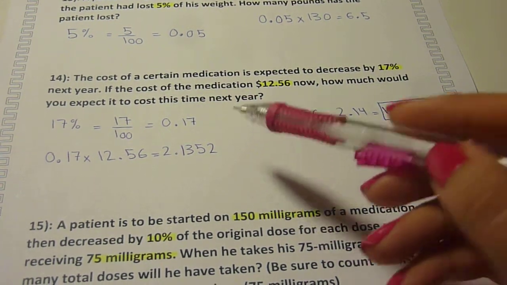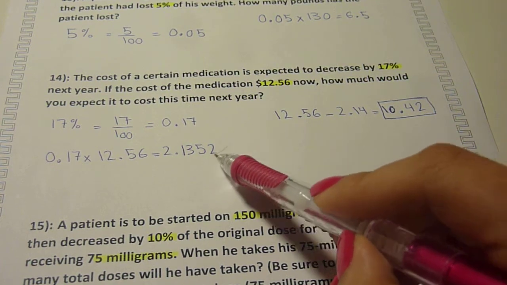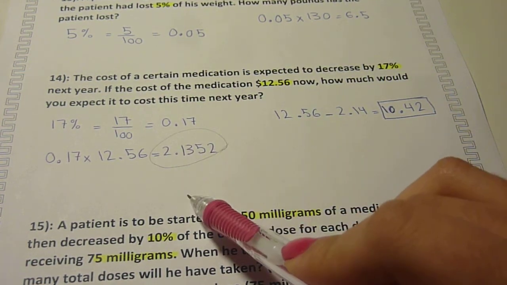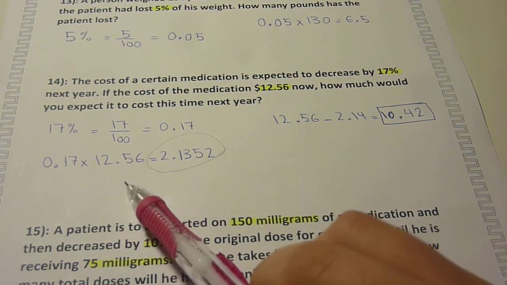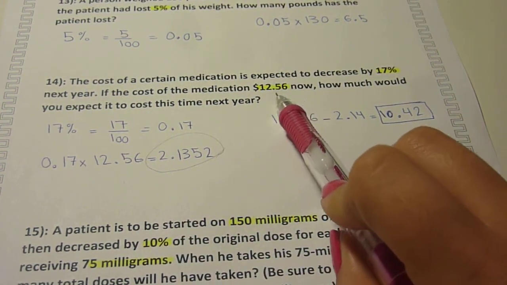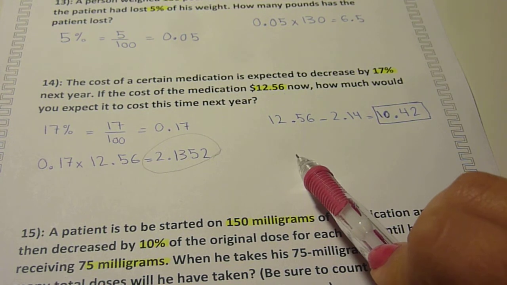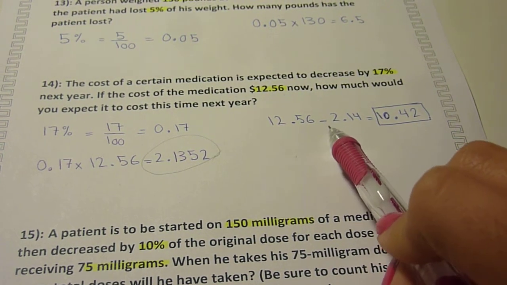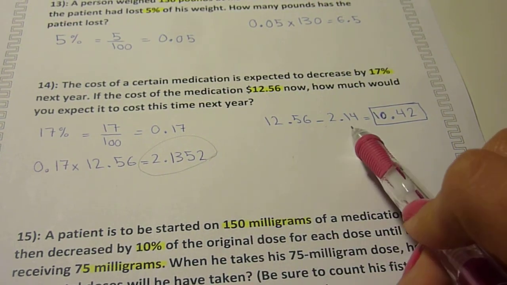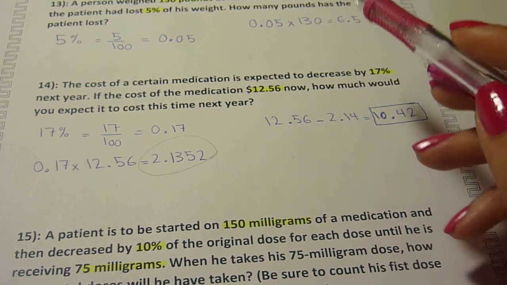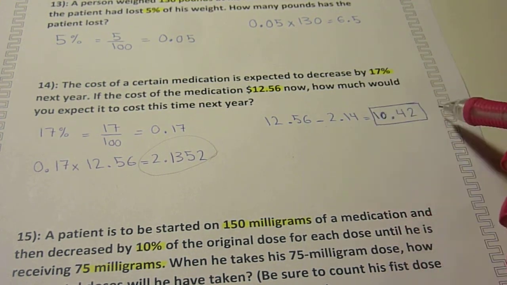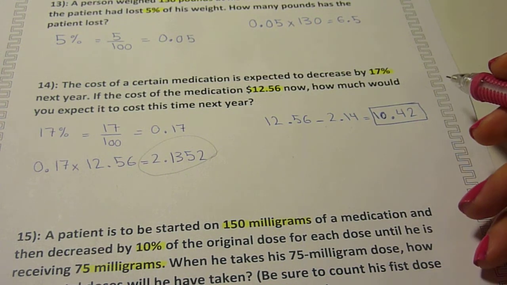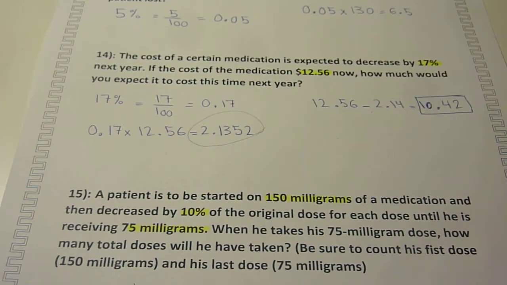You're not going to round your number because this is not your final answer. Your final answer is 12.56, which is the cost of the medication right now, minus 2.1352, which I rounded, but I didn't have to. And you will have 10.42 as your answer.